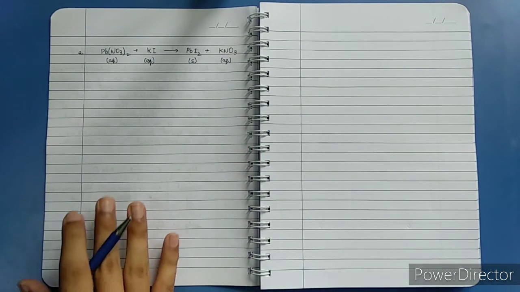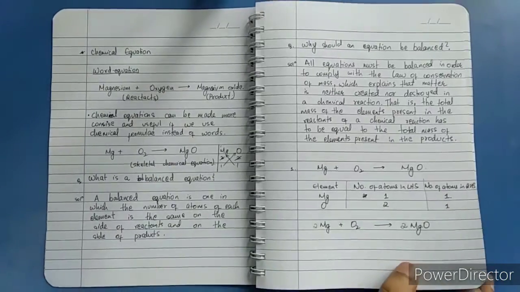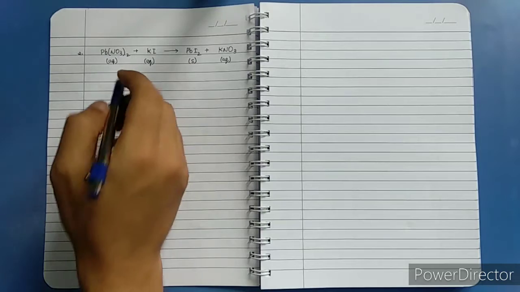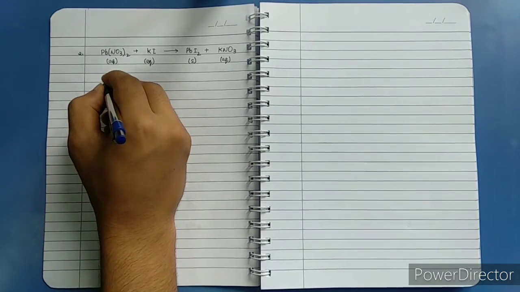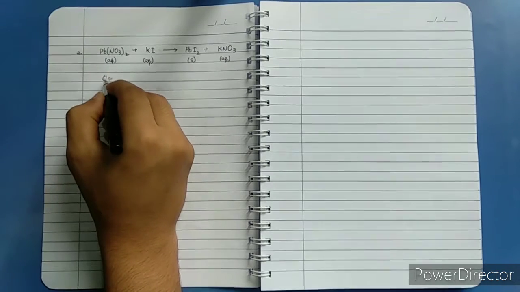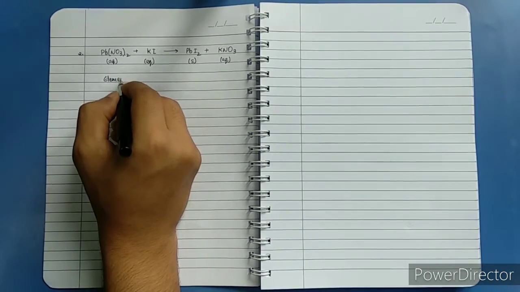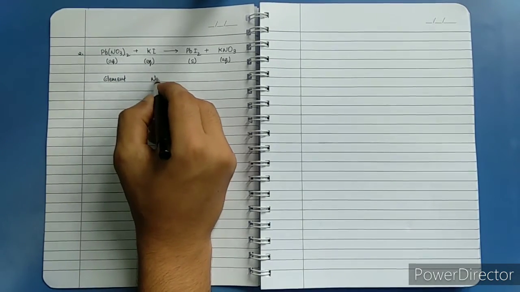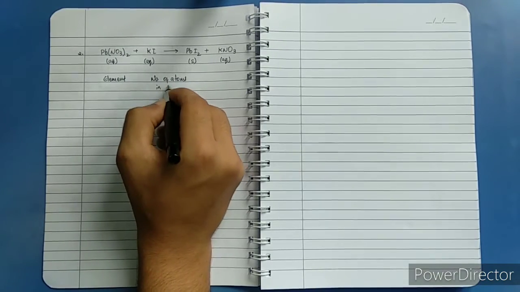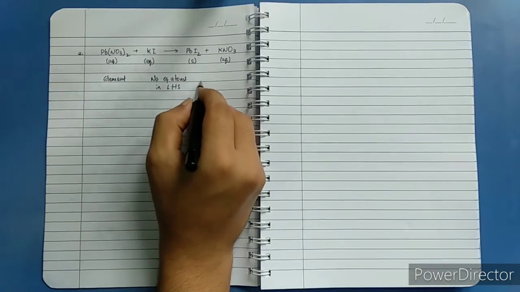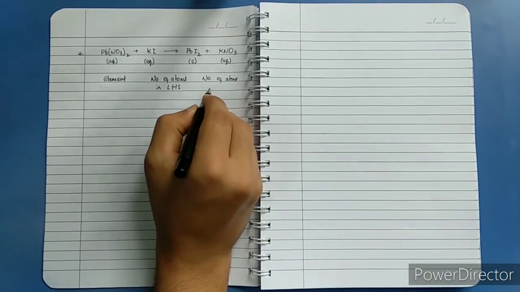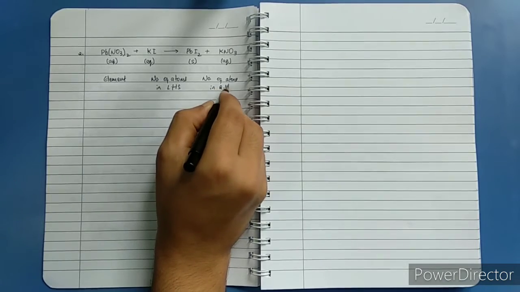So to balance this, first of all, just like the previous, we'll write the elements, number of atoms in left hand side, number of atoms in right hand side.